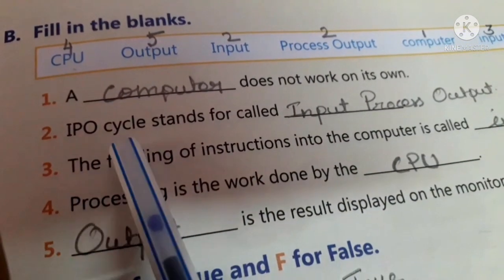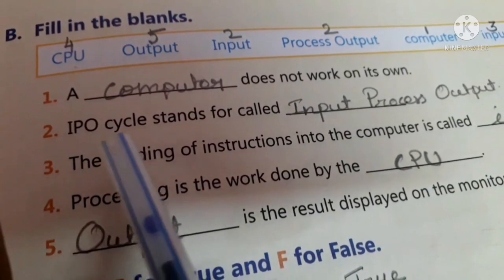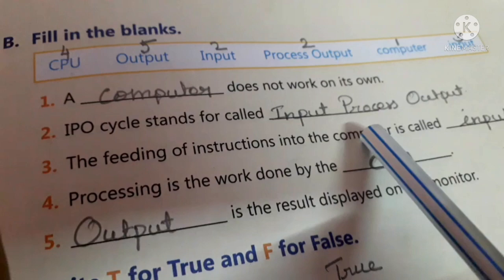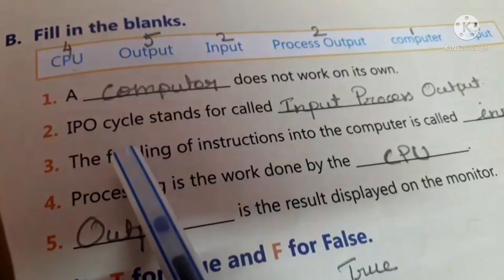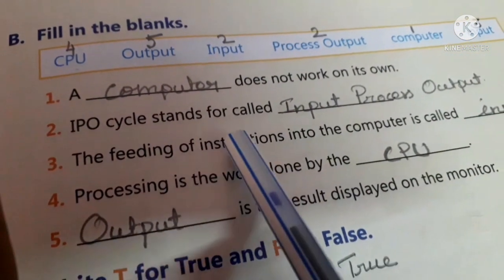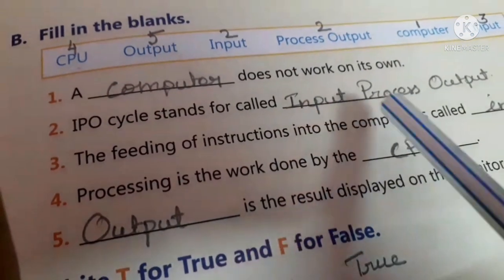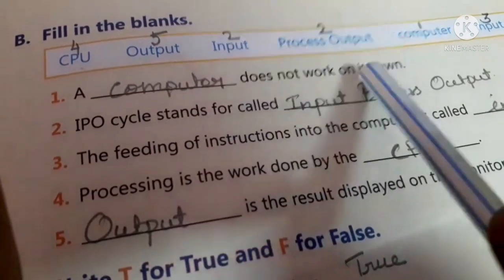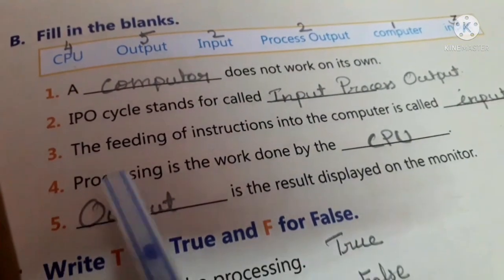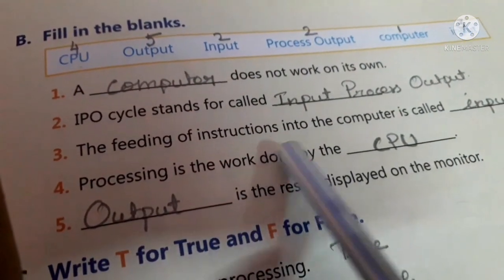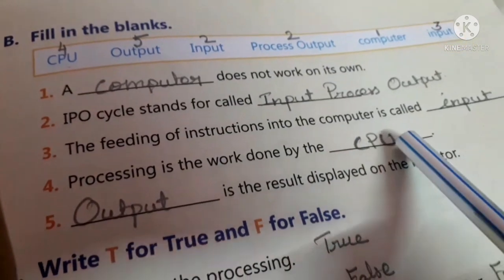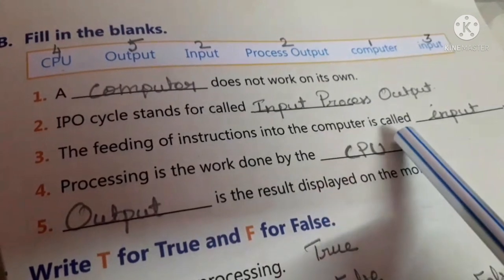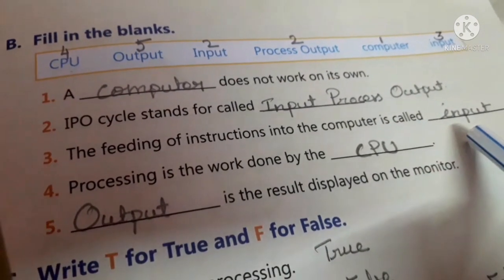Second one, IPO cycle. IPO cycle stands for input process output. Then third one, the feeding of instructions into the computer is called input.